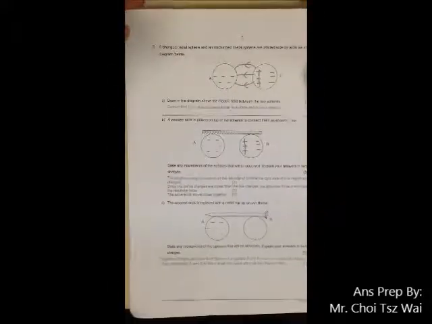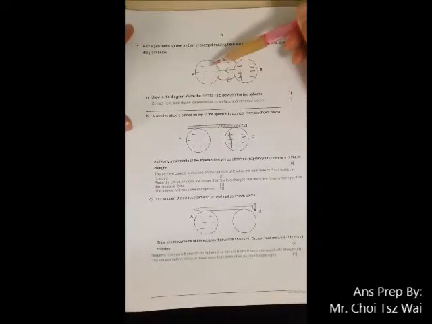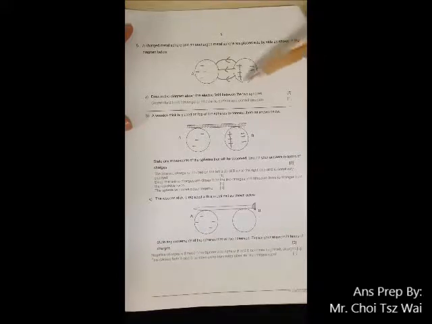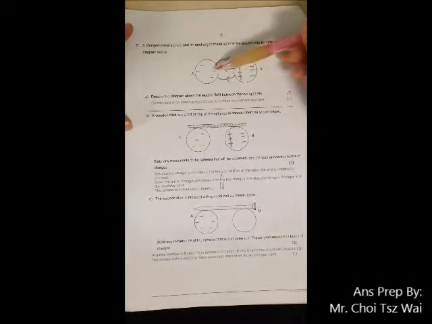Question 5 is actually a giveaway if you have studied your electric field. So what happens is that when you have a charged body here, you will induce the charges on the conductor and you will have field lines that is going this way. Remember, your field line will always flow out from your positive charge to your negative side.